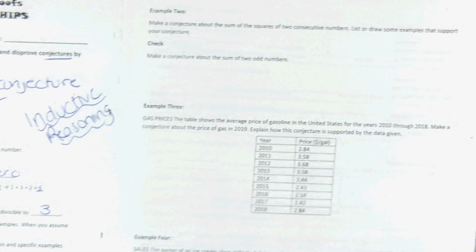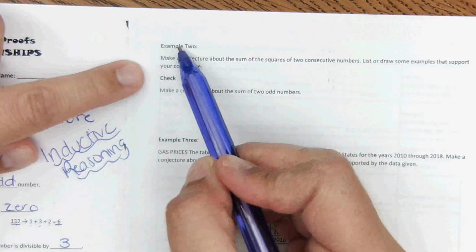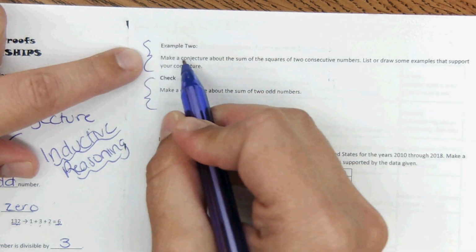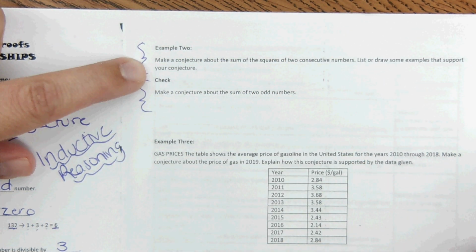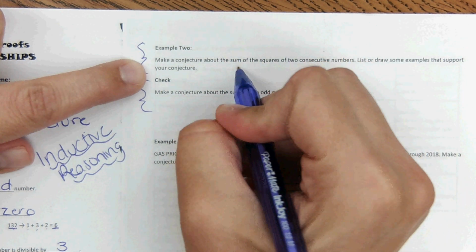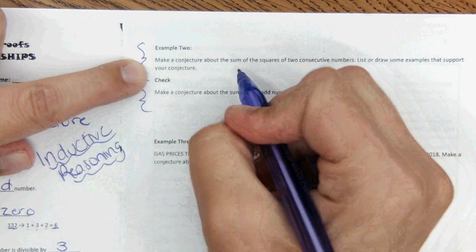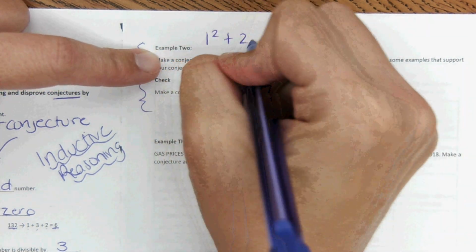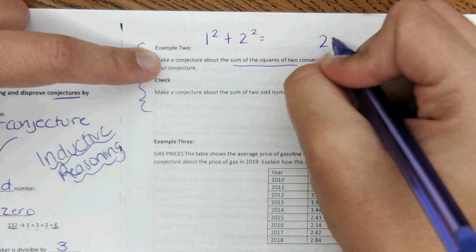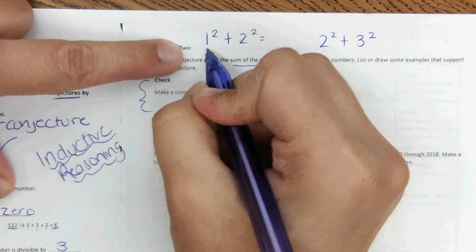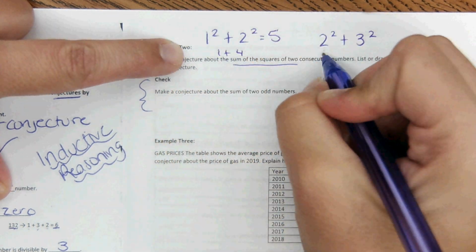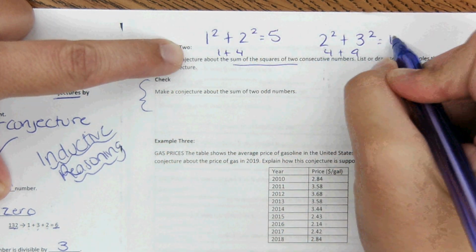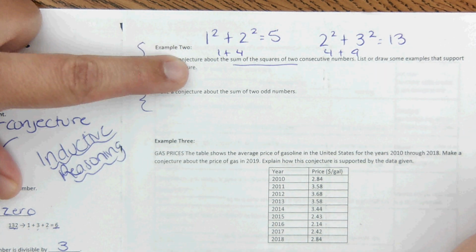Next example, top of the next page. There's an example here and then a separate example here. So example 2, make a conjecture about the sum of squares of 2 consecutive numbers. I know that might seem confusing, but what it means is sum of squares of 2 consecutive numbers. So 1 squared plus 2 squared, or 2 squared plus 3 squared.